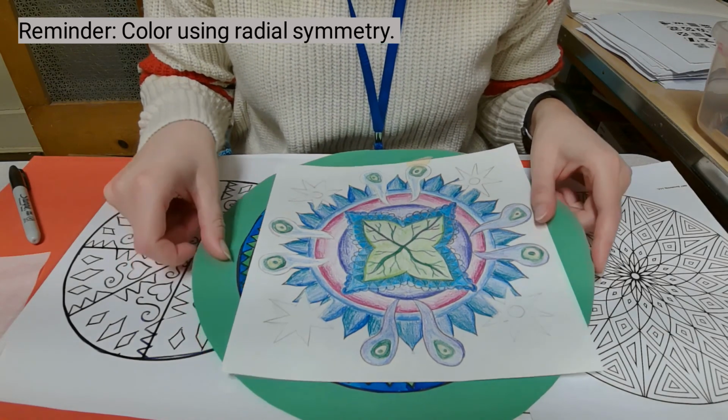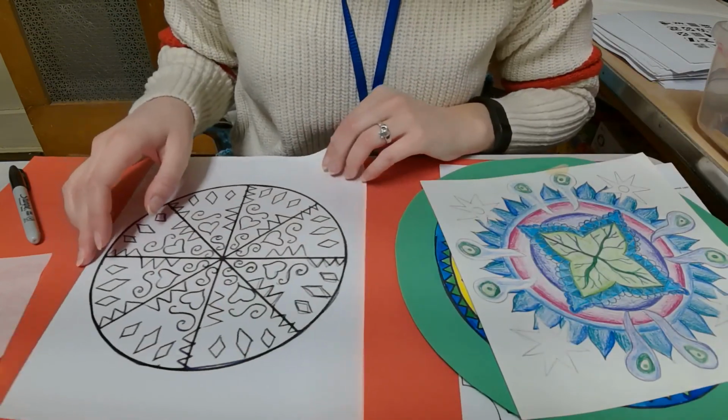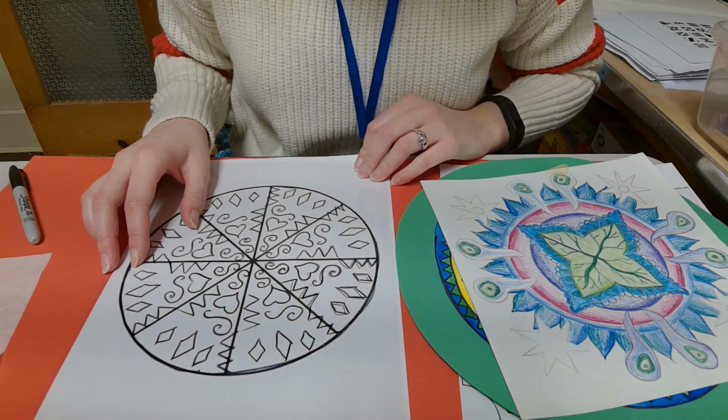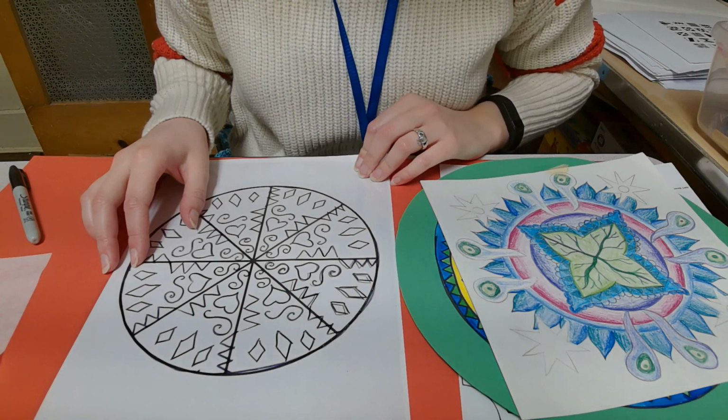I cannot wait to see how these turn out. I hope you really enjoy going to hang them up on your window and making it really look like a true stained glass.